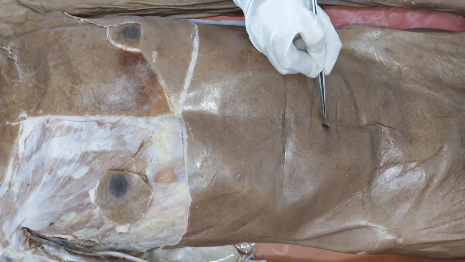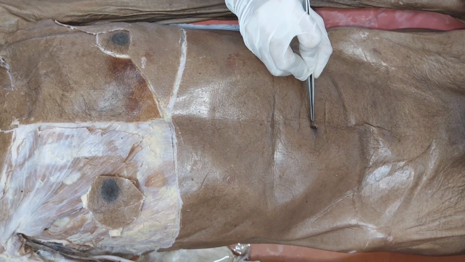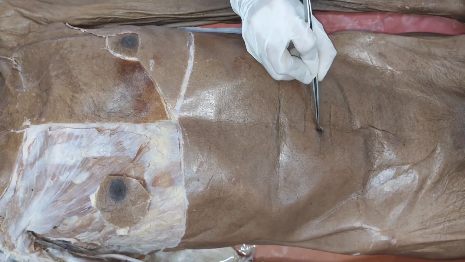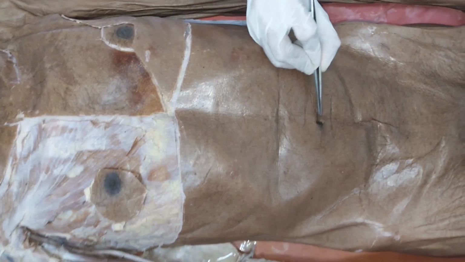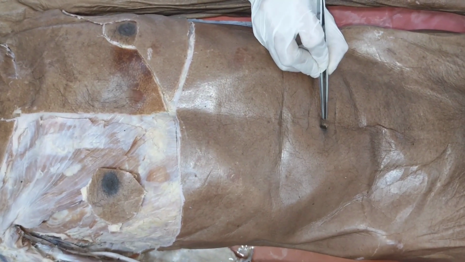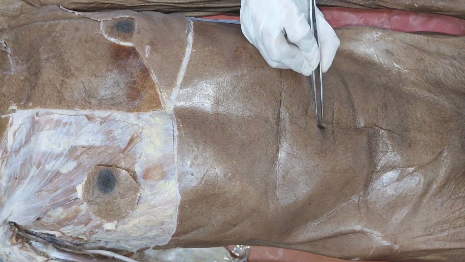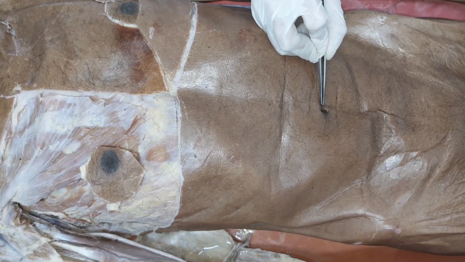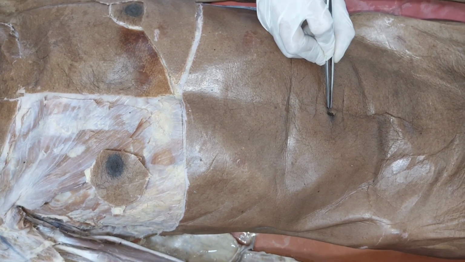The umbilicus is a very important embryological landmark. This is actually a scar tissue of the umbilical cord, where the fetus is attached to the placenta through the umbilical cord at this level. Embryologically, this is a point where three systems communicate with the umbilical cord.